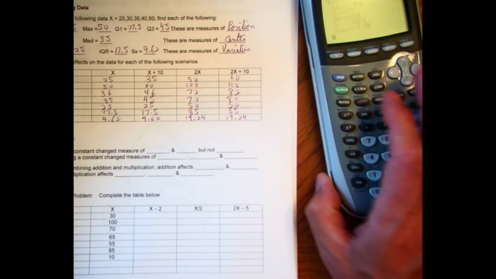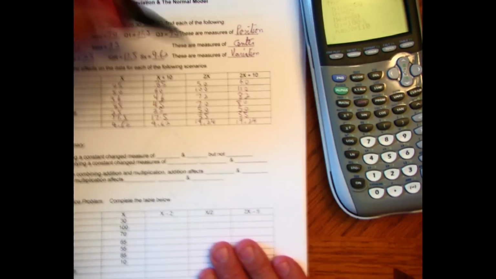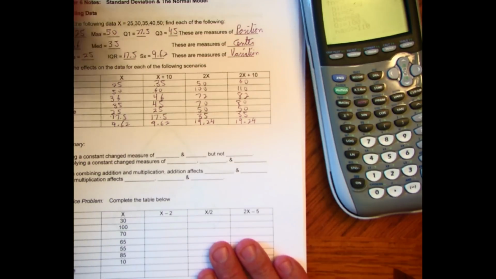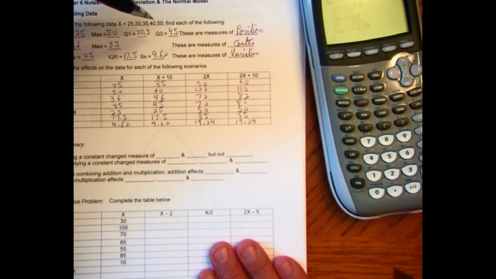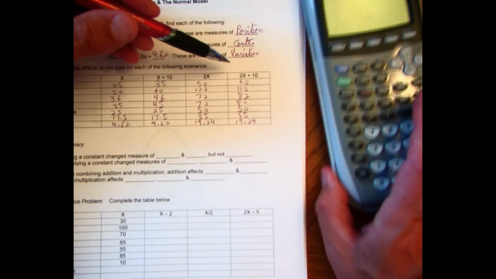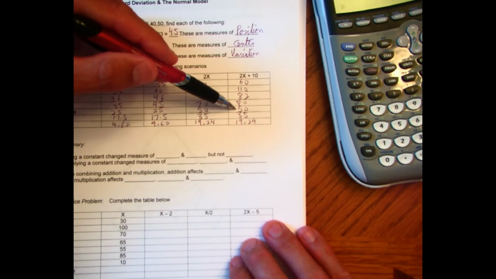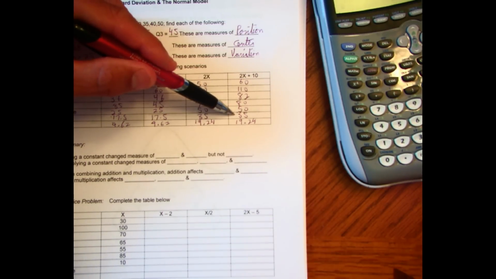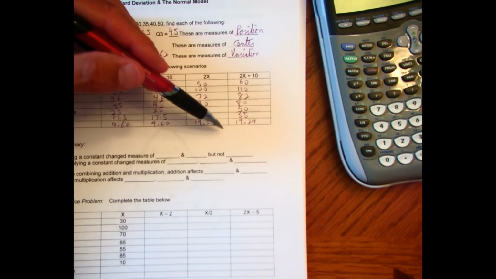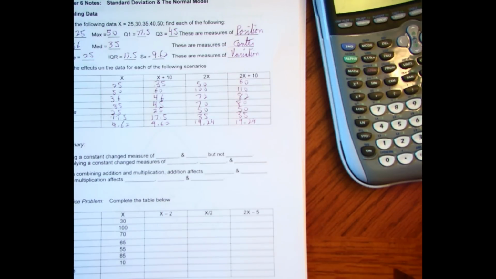So, as far as multiplying and adding, for measures of position and center, I multiply and add. But when I'm multiplying and adding, the addition does not affect measures of variation. The range only doubled. The IQR only doubled. The standard deviation only doubled. It ignored the fact that we added 10.